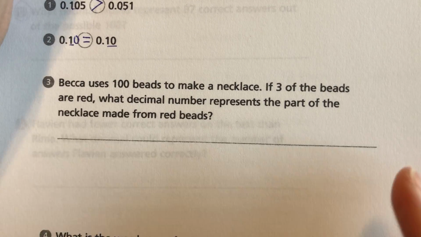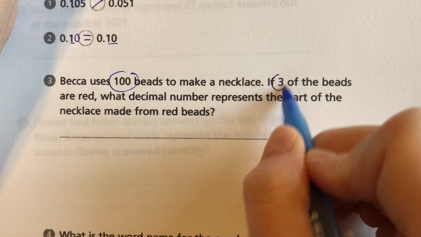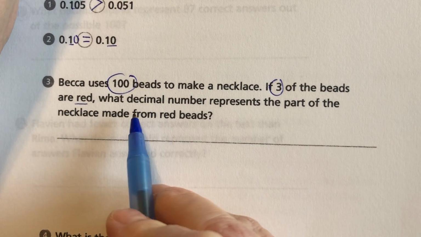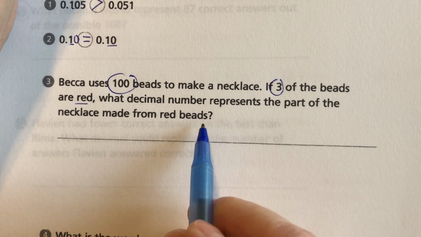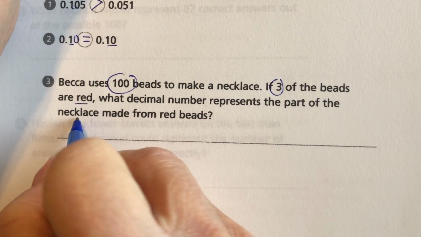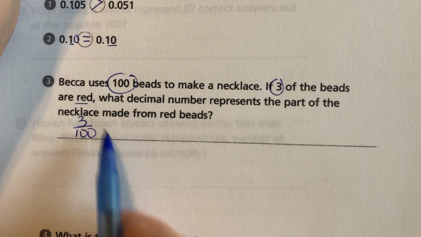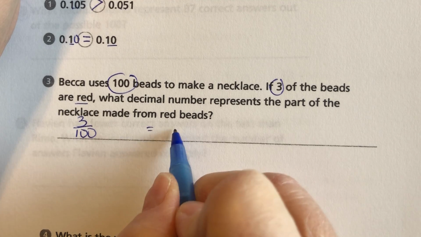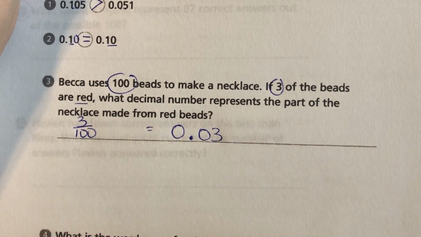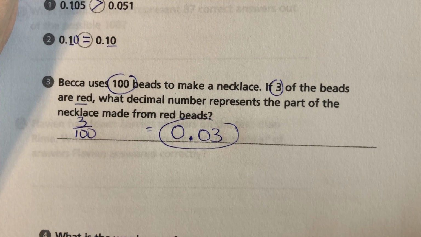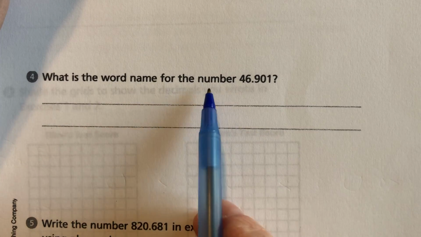Right, number 3. Becca uses 100 beads to make a necklace. If 3 of the beads are red, what decimal number represents the part of the necklace made from red beads? So 3 out of 100 are red, right? That means I want to write 3 out of 100 as a decimal. That's 3/100ths. 3/100ths would be, yeah, I need a 0 in the 10th place. This would be 3/100ths.